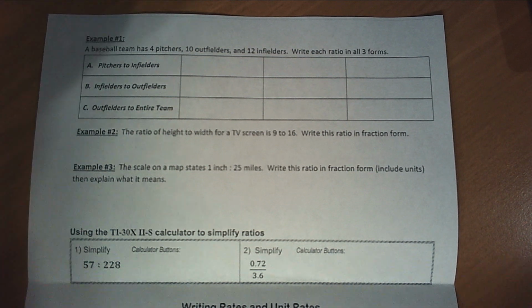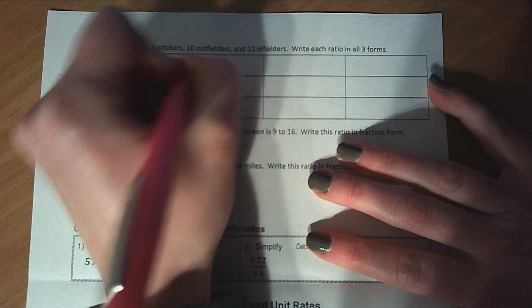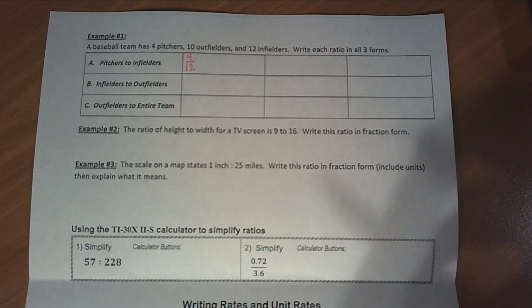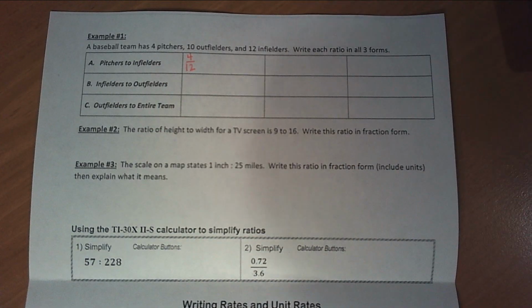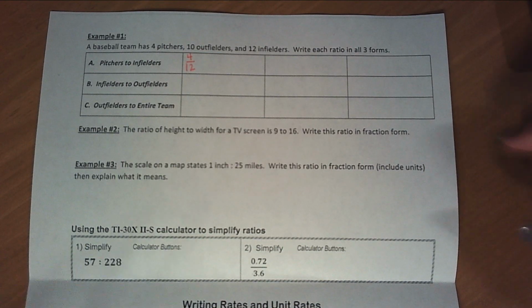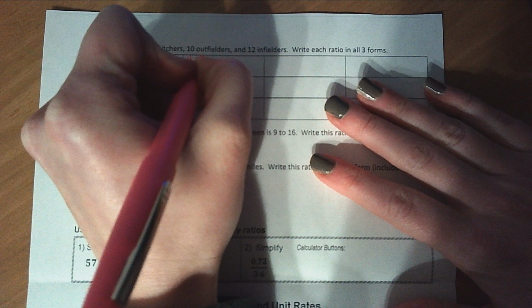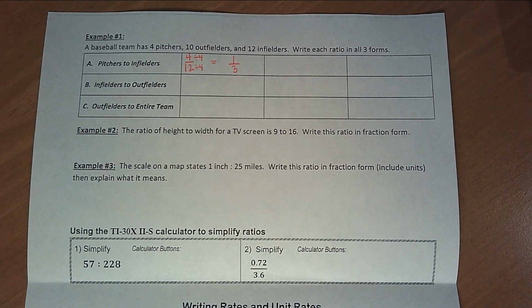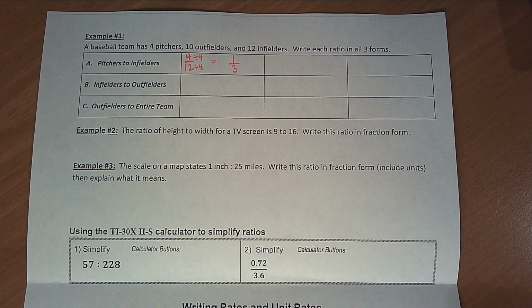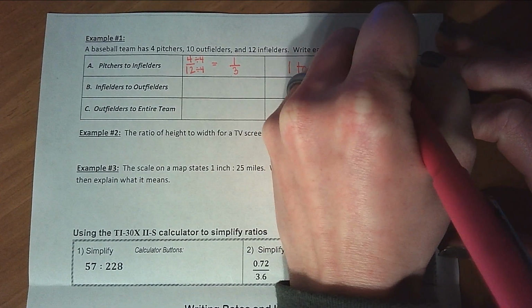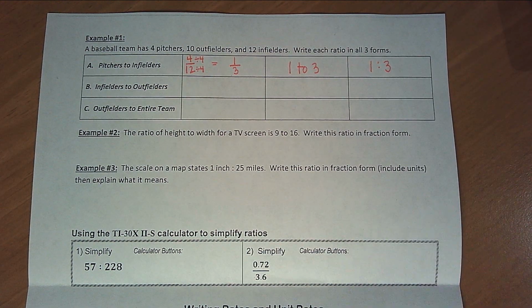Pitchers to infielders, there are 4 pitchers and 12 infielders. I always write it as a fraction first because we have to write our ratios in simplest form. And the easiest way for me to know how to simplify is to write it as a fraction and then simplify my fraction. So 4/12, for example, can simplify because 4 goes into both top and bottom. So I'm going to divide top and bottom by 4. And my actual simplified fraction should be 1/3. For every 1 pitcher, there are 3 infielders. And then I can write it using the word "to," 1 to 3, and I can write it using a colon, 1:3.